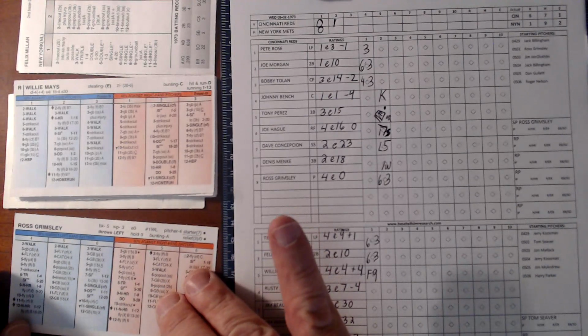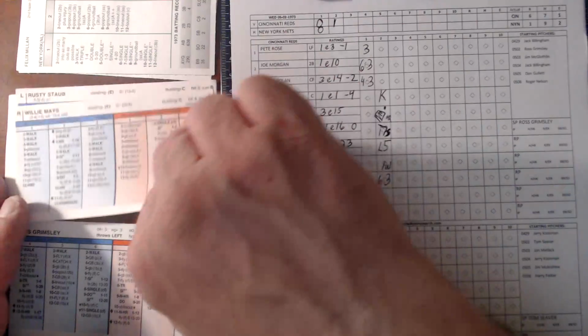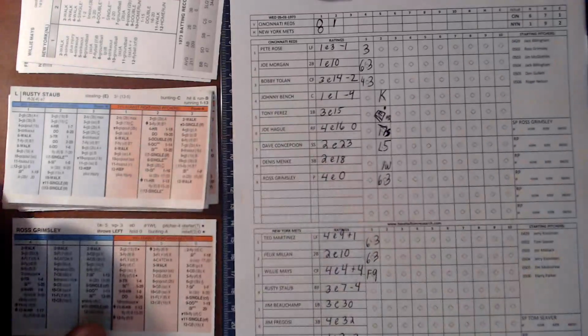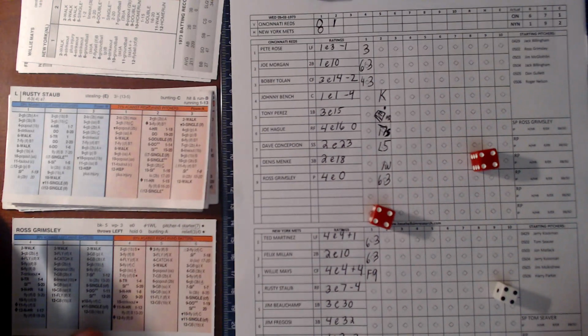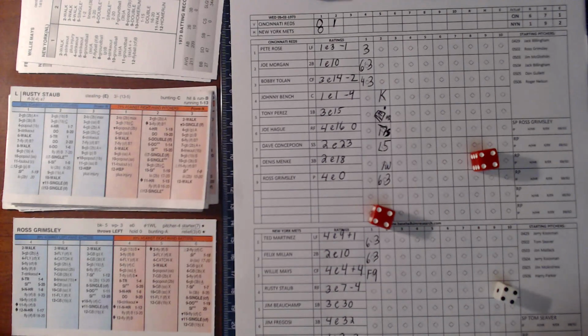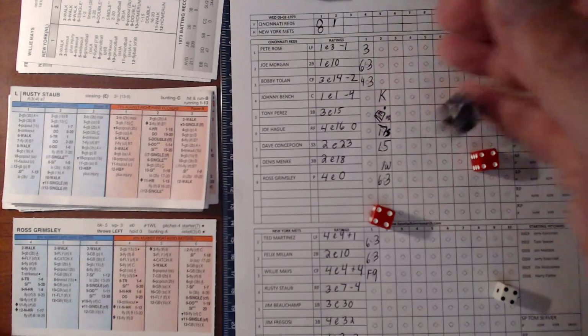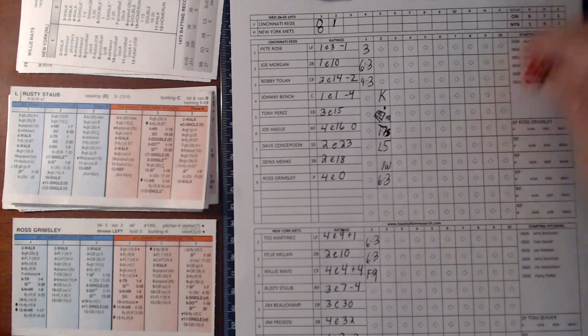Okay, let's see. Up for the Mets will be Rusty Staub, so we got a lefty on a lefty. 4-8. Triple 1 to 4, single 5 to 20. Single for Staub.